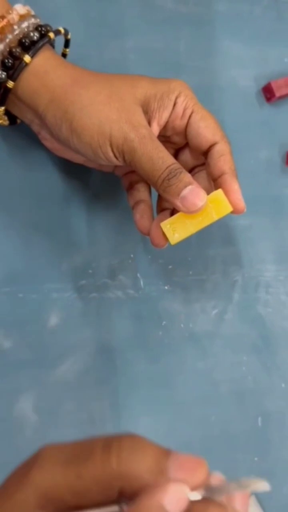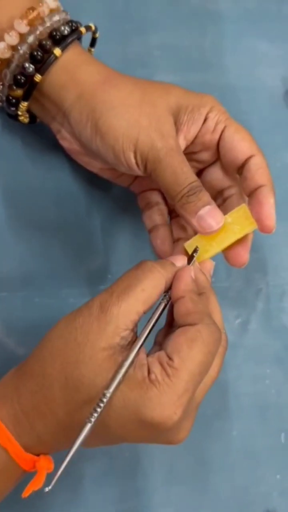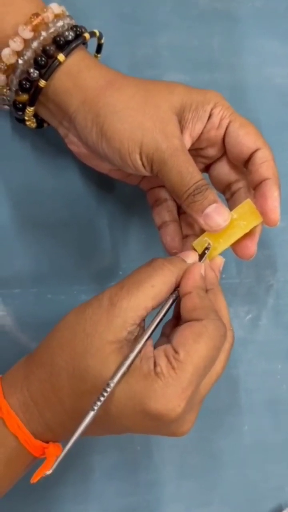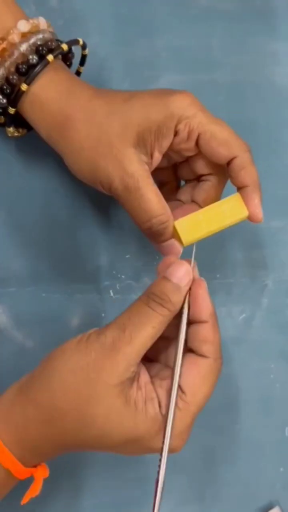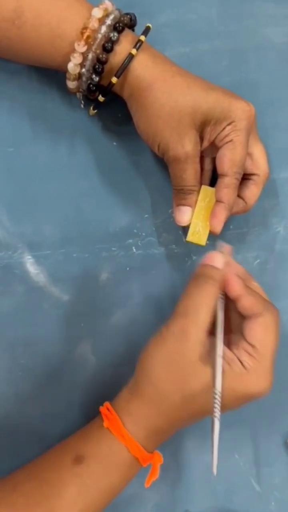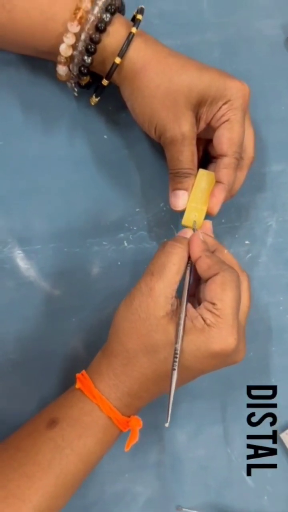So you have to correlate with the video and the theory part. I will give again oral explanation for this. Okay, opposite of the labial will be, since it is a maxillary central incisor, palatal. Okay, this side we will mark mesial, and the opposite of the mesial will be distal.